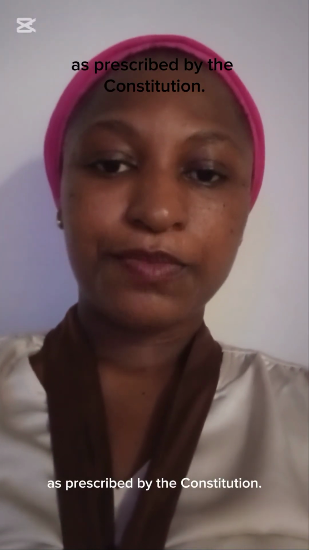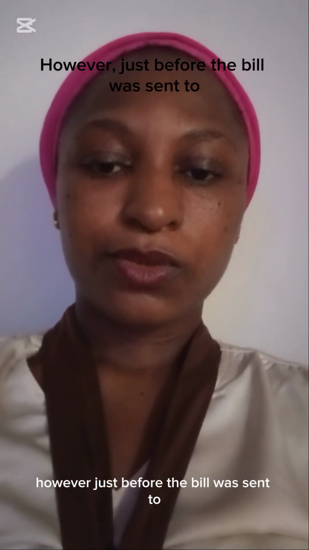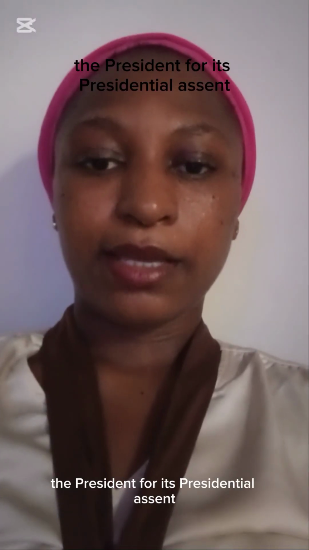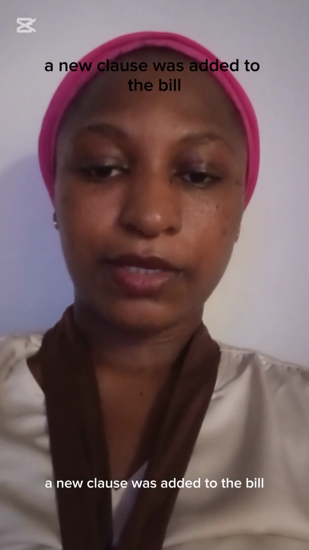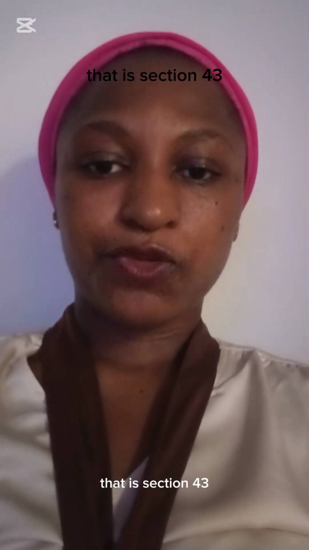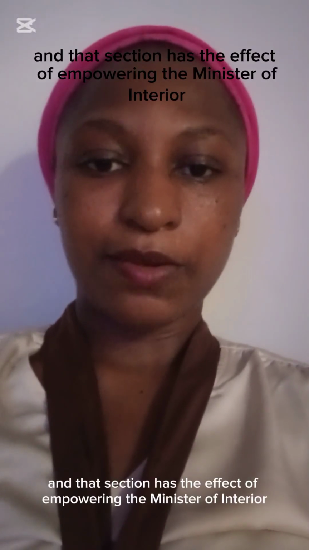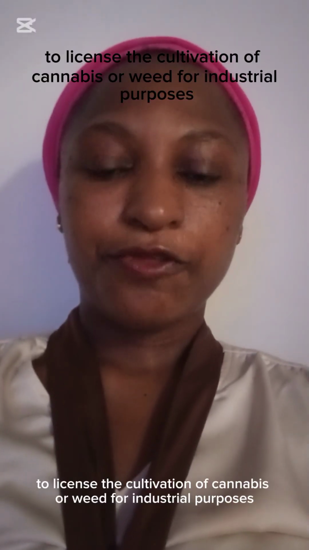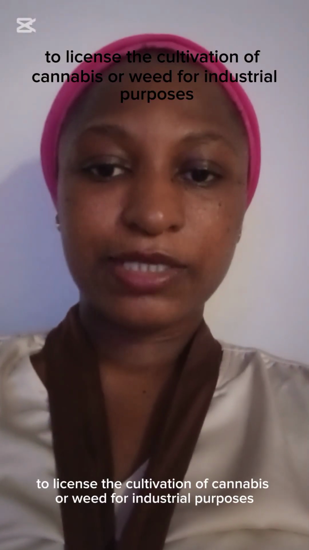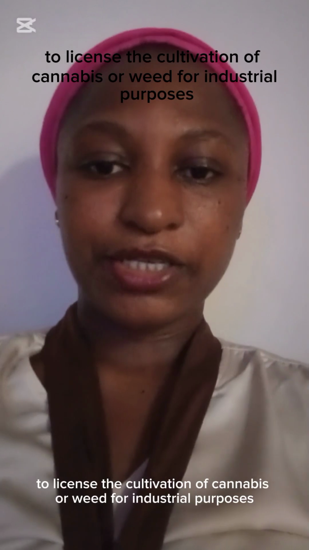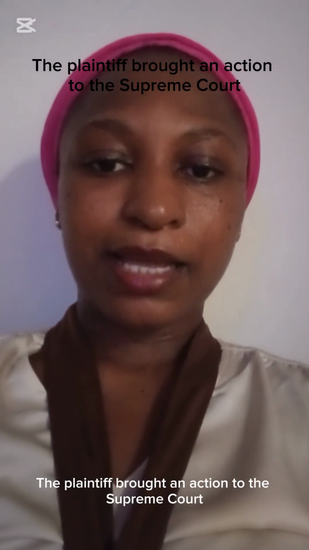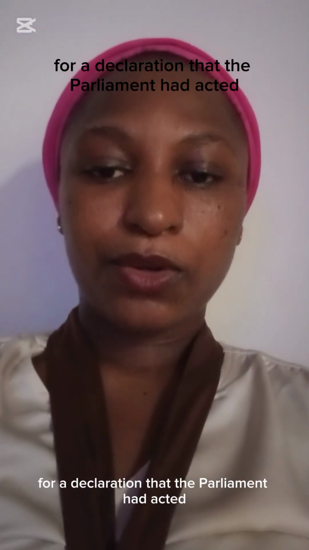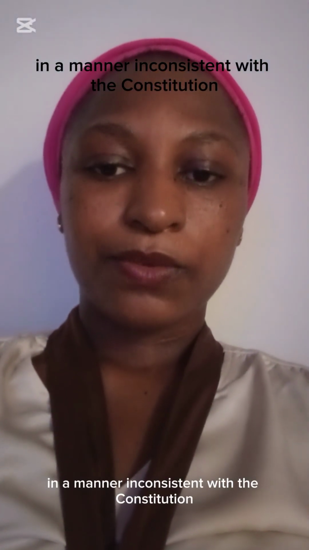However, just before the bill was sent to the President for its presidential assent, a new clause was added to the bill, that is Section 43, and that section had the effect of empowering the Minister of Interior to license the cultivation of cannabis or weed for industrial purposes. The plaintiff brought an action to the Supreme Court for a declaration that Parliament has acted in a manner inconsistent with the Constitution, and that the law was also inconsistent with the Constitution as well.